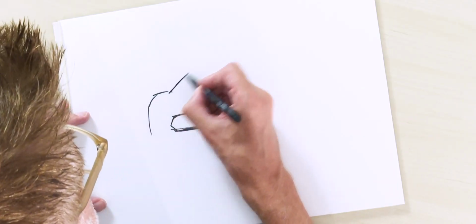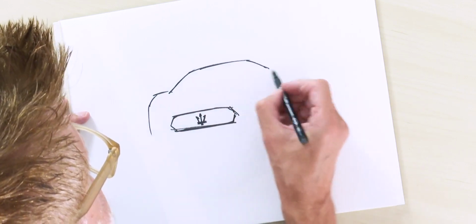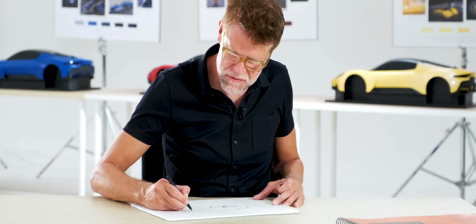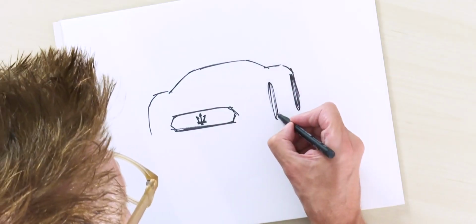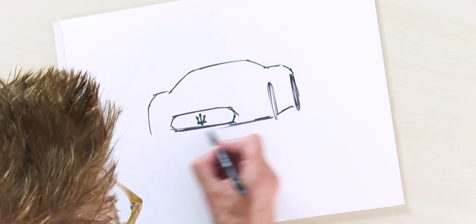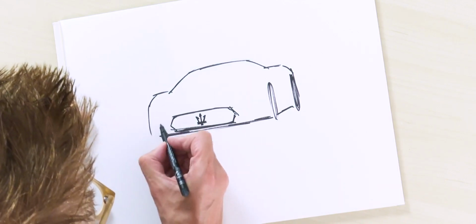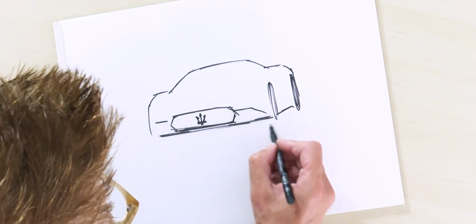The overall proportions, of course, are very much driven by the fact that we have a super sports car, so very low. The car is just a touch over 120 tall. That allows us to get a really nice cabin space. But I want to highlight a quick thing here on the front because, like the side, it's all about reducing noise and avoiding distraction. All I want you to take away is the beautiful proportion of the car and the Maserati trident and this frame.